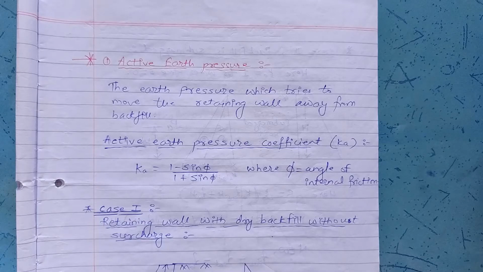Hello, I welcome all. In the previous lecture we saw the basic introduction to the retaining wall, its types, and the conditions when a retaining wall is to be provided. Today we will be seeing various cases of the backfill in which retaining walls are to be designed.